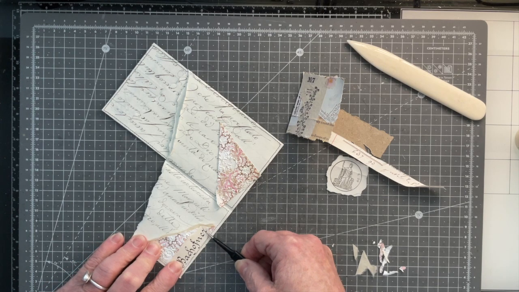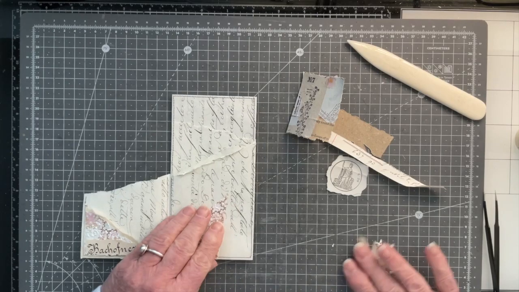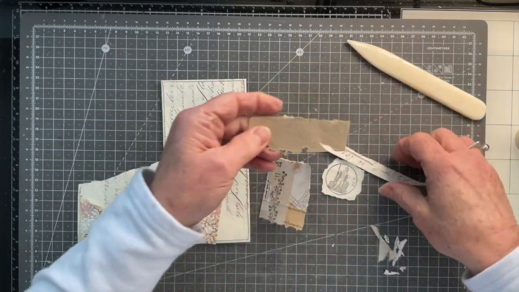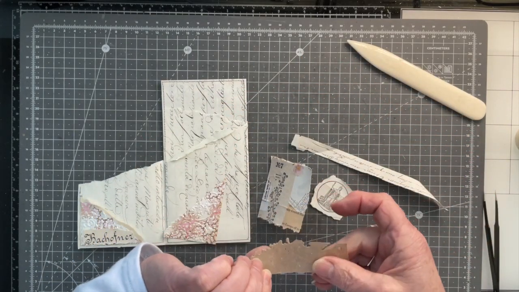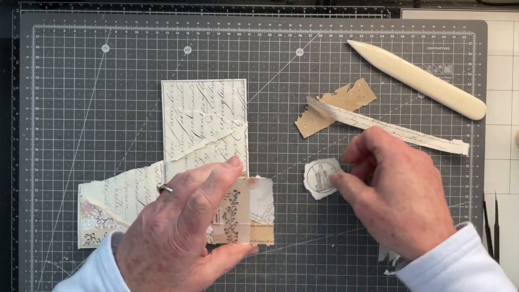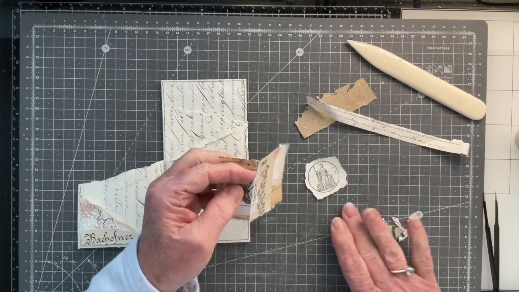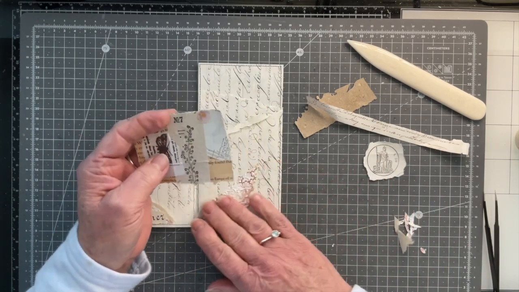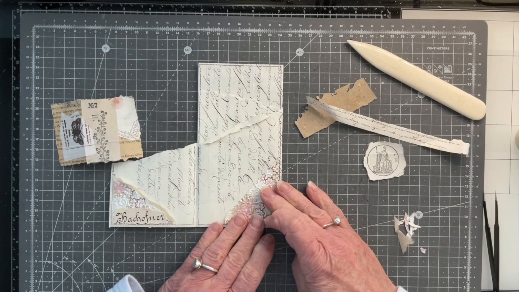Again, I'm just having it up from the bottom. Now I'm going to see what I can do with the other side. So I've got some handmade paper there. This is in a nice brown. I've got bottom of a document here. There's my seal, and then this is a bit of a collage that I've done at some stage. I'm definitely going to use that in the opposite corner.